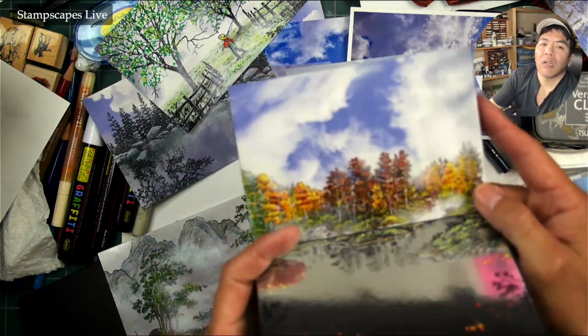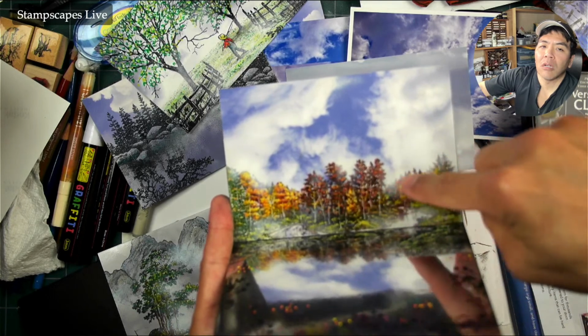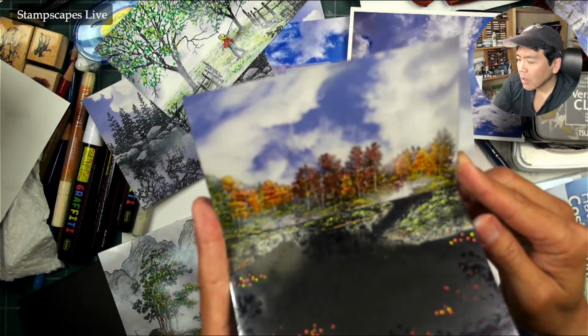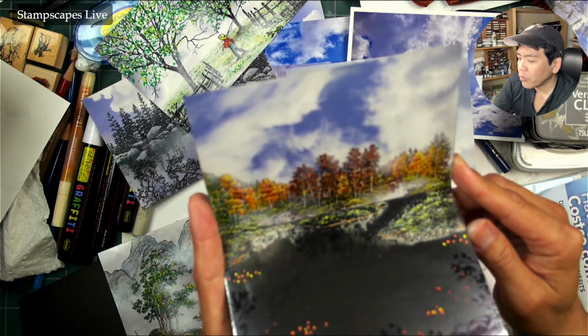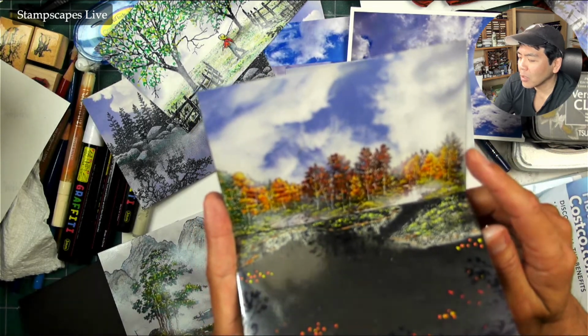See, look at this right here. I was able to bring in all these different colors with the paint pens that are available these days. I'm pretty sure I used colored pencils on this one.